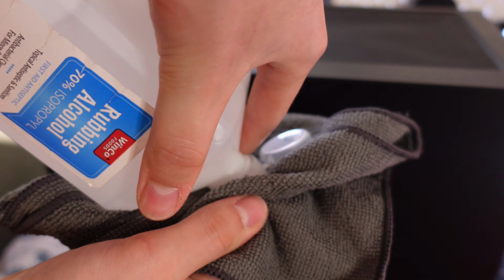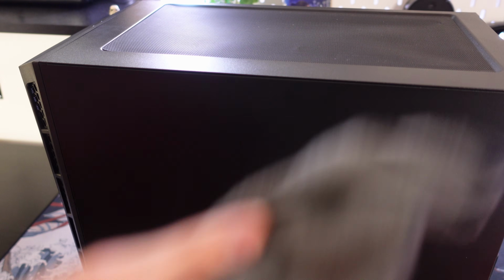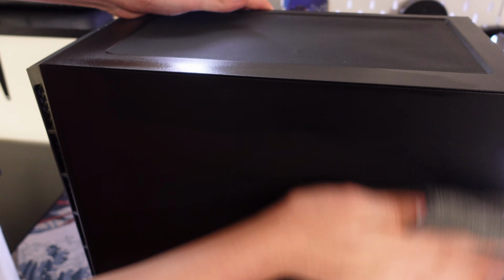Like I said, if you just built it, you should have cleaned it before you built it. And then the last thing I like to do, I just like to wipe it down with some alcohol on a little cloth, just to give it a nice little last wipe down.